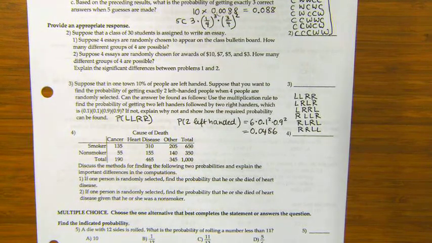Another way of doing it is you could do a little tree diagram, right? First one could be left or right. Second one could be left or right. Third one could be left or right. And the fourth one could be left or right. And then at the end, you have all the different possibilities, right? You put them all together. It's going to be in a different order than the list I made, but it will have all the possibilities.